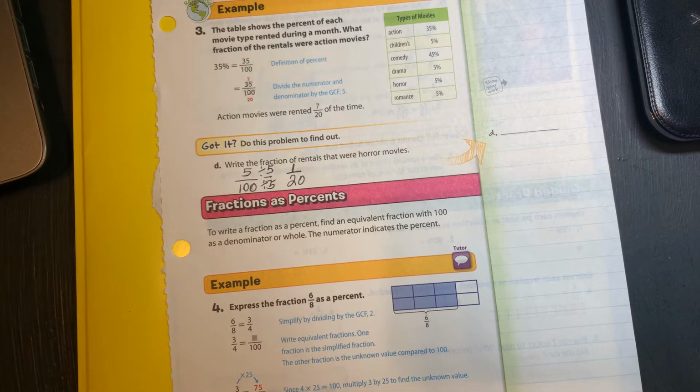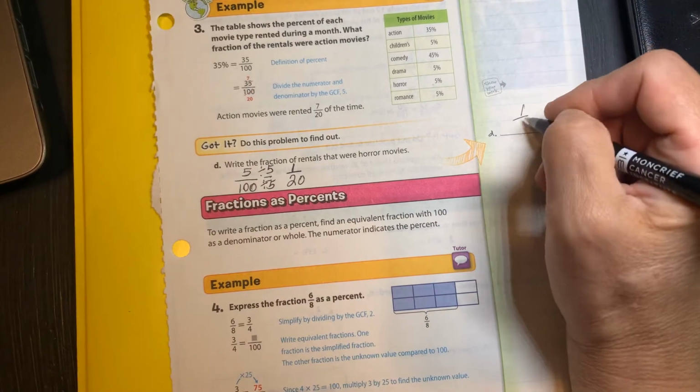So 1 out of 20, or horror movies were 1/20th of all the movies that were rented during a month. Okay, so we put 1/20th over here.